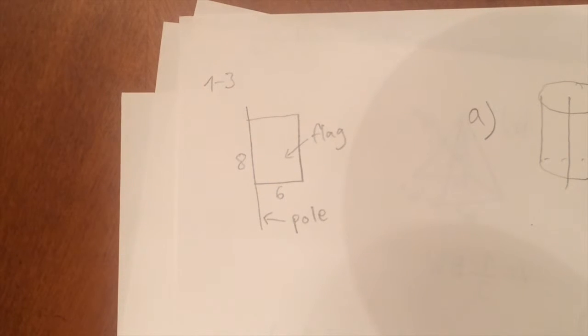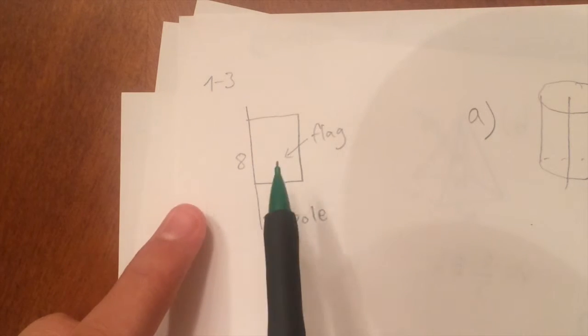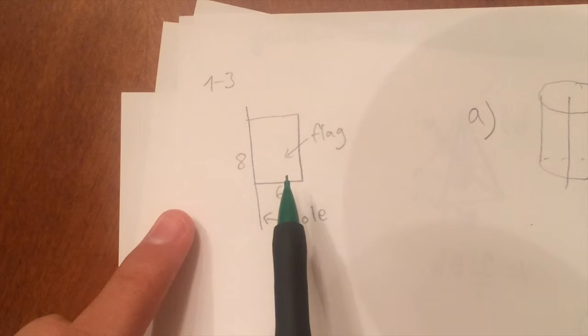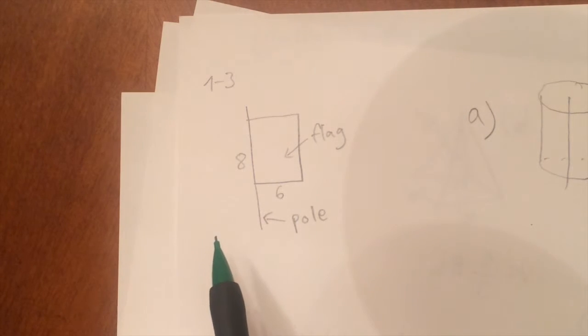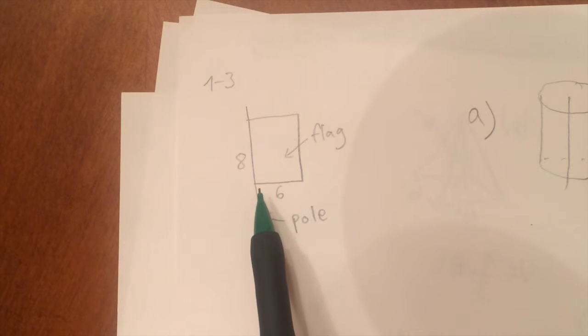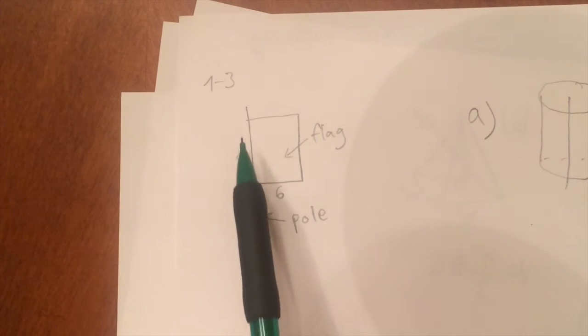Okay, so in problem 1-3 of chapter 1, you're given this flag right here, and it's basically just a rectangular area attached to a pole, a flagpole, and the width is 6 units and the height is 8.